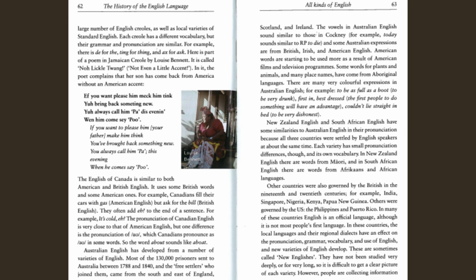The English of Canada is similar to both American and British English. It uses some British words and some American ones. For example, Canadians fill their cars with gas, American English, but ask for the bill, British English. They often add "eh" to the end of a sentence. For example, "It's cold, eh?" The pronunciation of Canadian English is very close to that of American English, but one difference is the pronunciation of "ow," which Canadians pronounce as "o" in some words, so the word "about" sounds like "a boat."